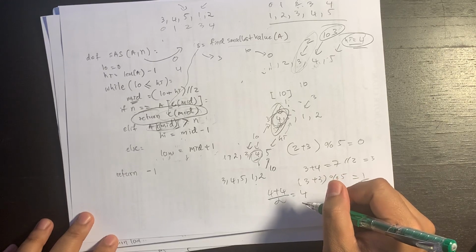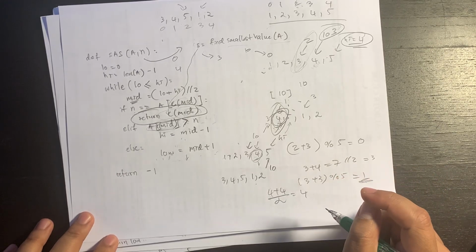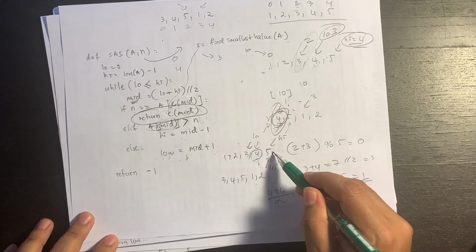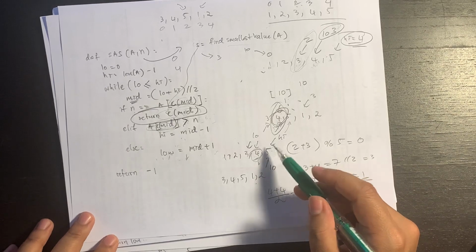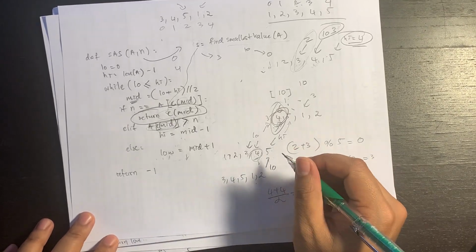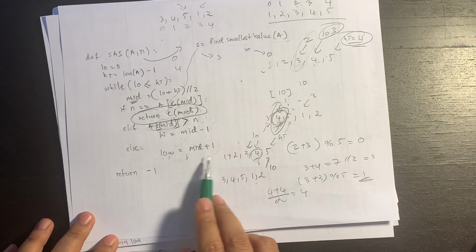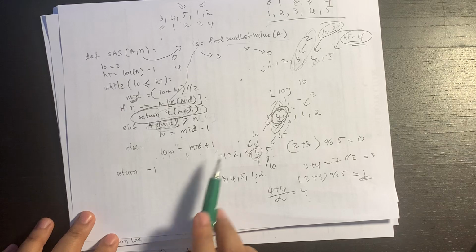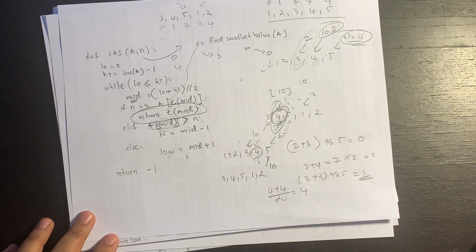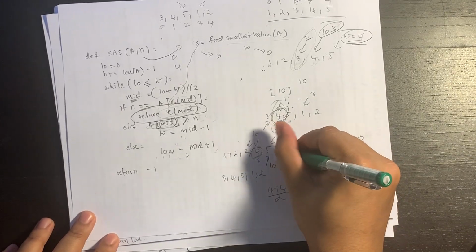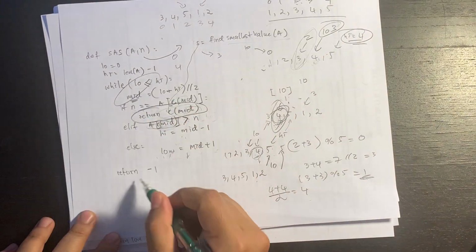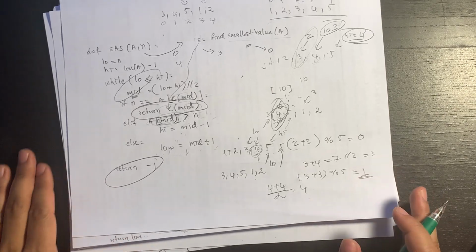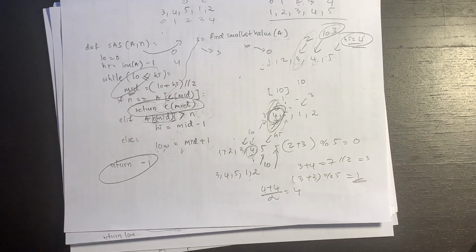So 0, 1, 2, 3, 4, 5. 5 is less than 10, so our low needs to be subtracted by 1. No, our low has to be added by 1, so it's going to be 5. So our low is 5 right here, so it's going to break this loop, and it's going to return -1. That's it. I think this is right.